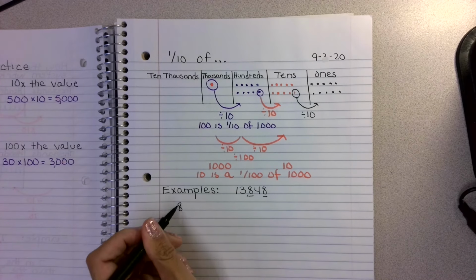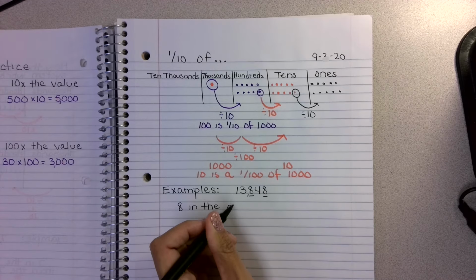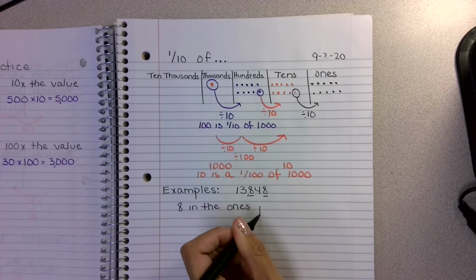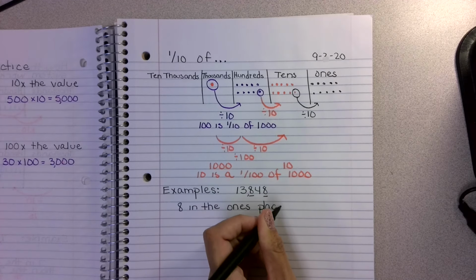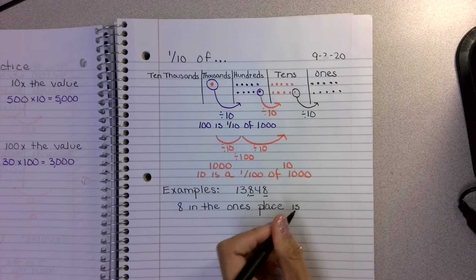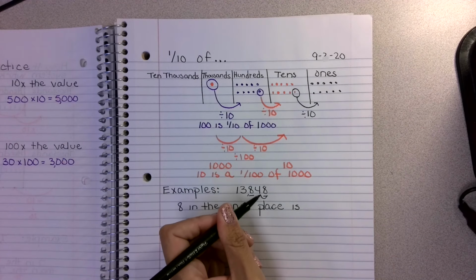So the 8 in the ones place, whoop, forgot my L, place is what? So this would be 1/10.